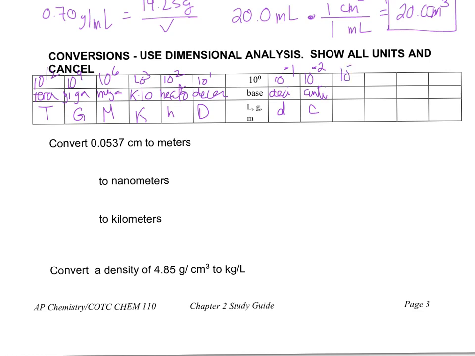Next is 10 to the negative 3rd. That's a milli, lowercase m. So if you have a millimeter, that's 1,000th of a meter. Then we have 10 to the negative 6. That's a micro. That should say micro.